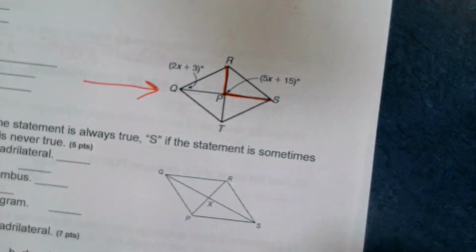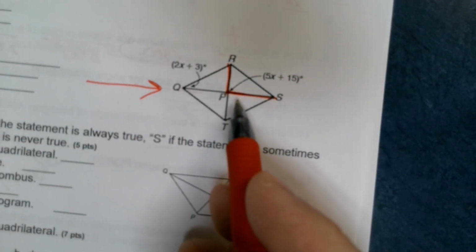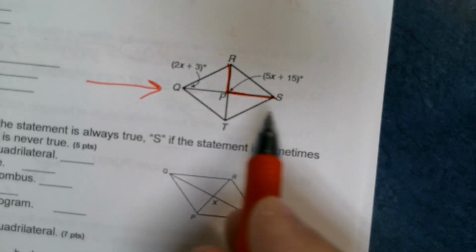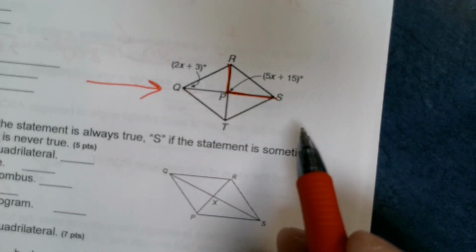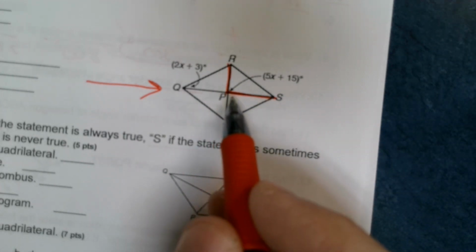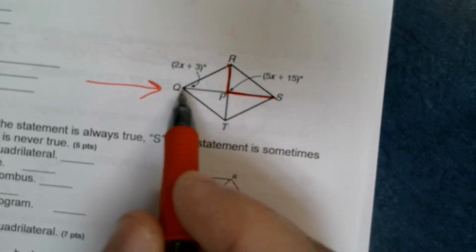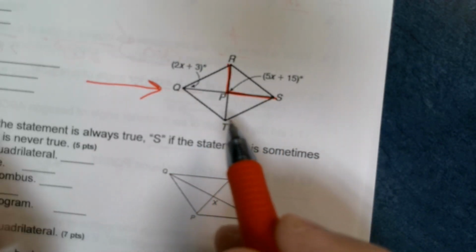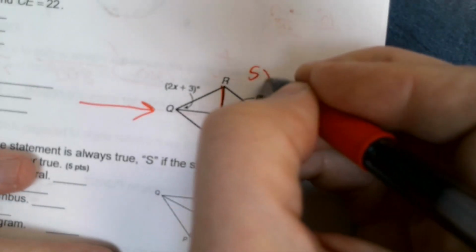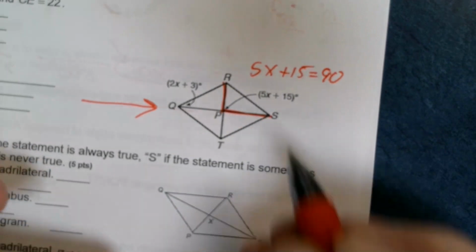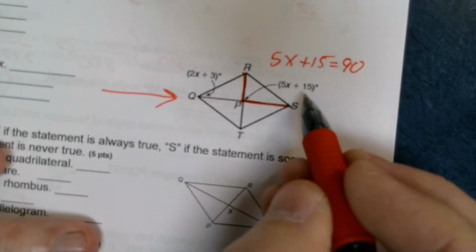So I'm going to ask you, how big is that angle? Well, even if we don't remember the properties of a rhombus, I'm hoping that we at least look at this and go, well, I think it could be 90 degrees because these things are perpendicular to each other, okay? So what would I write? I would write 5x plus 15 equals 90, because that's what's true about this.